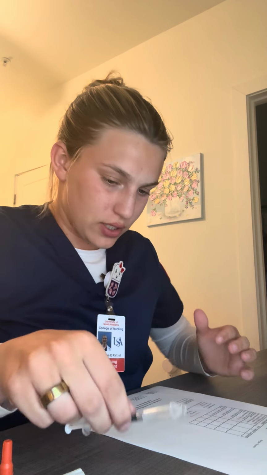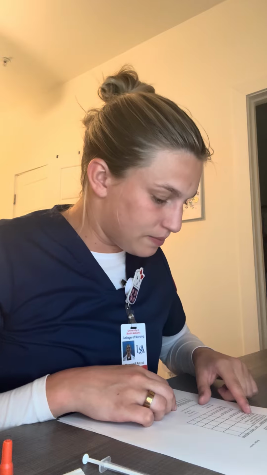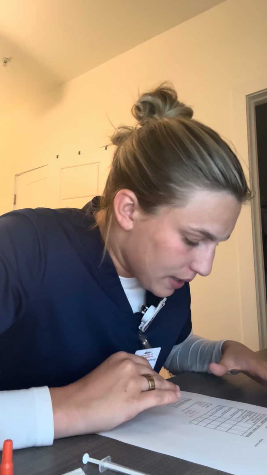I now am going to make sure that I checked the right route, which is subcutaneous. The right time is 30 minutes before meals. Right indication is to lower blood glucose, and the right documentation is to have all legal prescriptions. I am now going to start my second check.